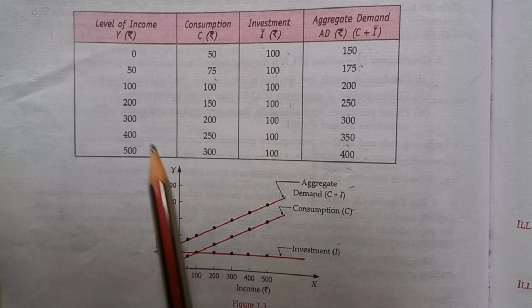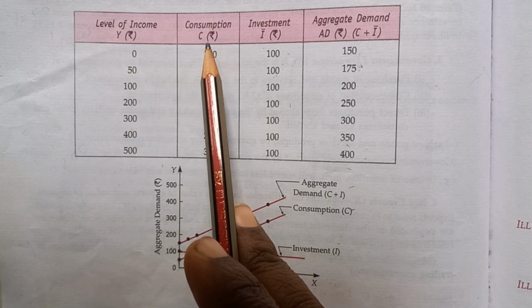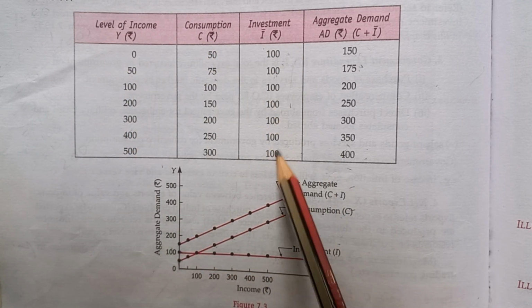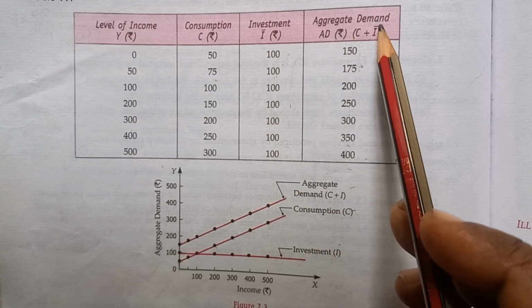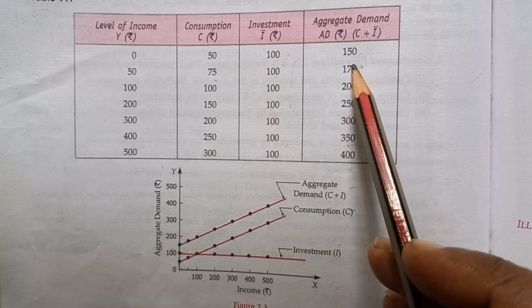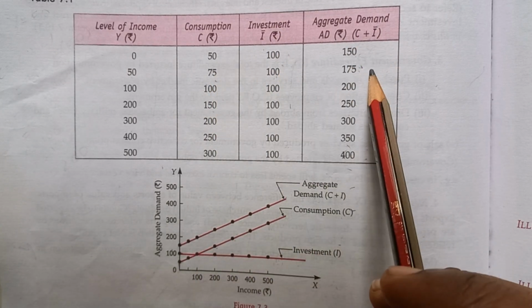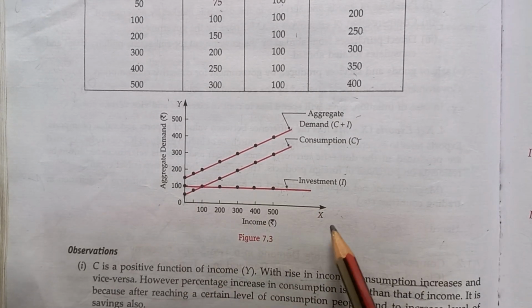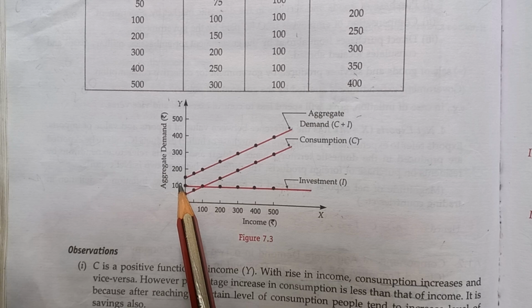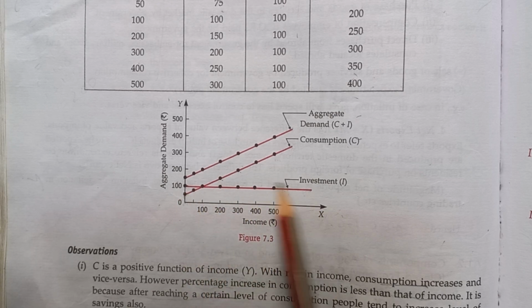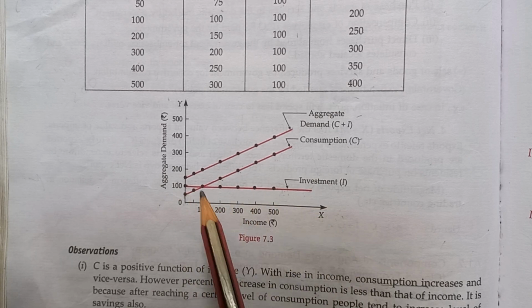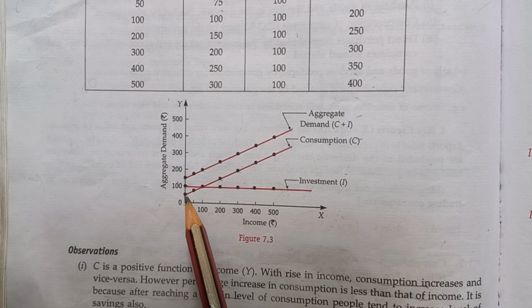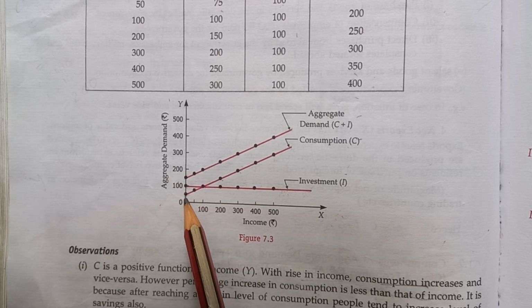On the table, we have level of income Y, consumption C, autonomous investment I bar, and aggregate demand equal to C plus I. This consumption plus investment is aggregate demand. In the diagram, the OY axis denotes income, and this investment line is parallel to the X axis. Consumption starts from 50 when income is 0.